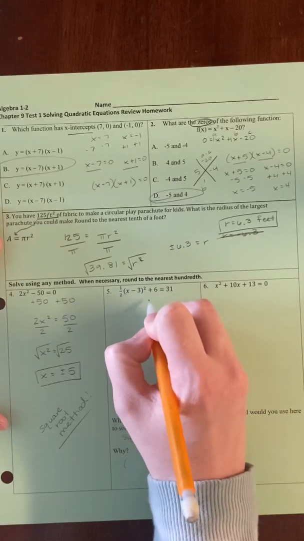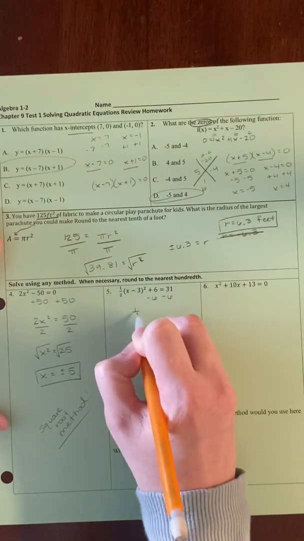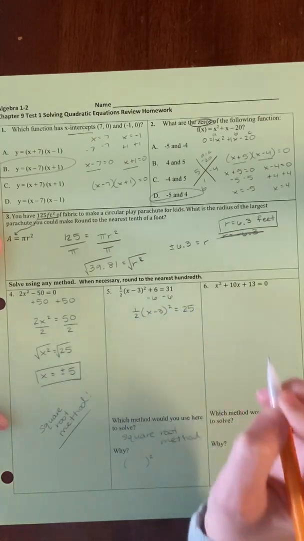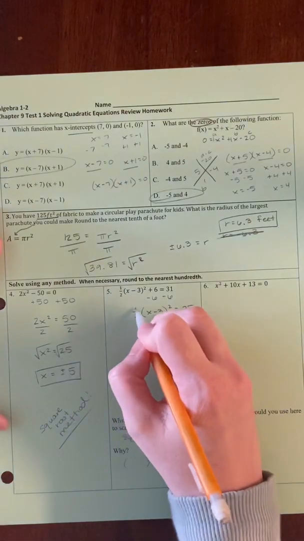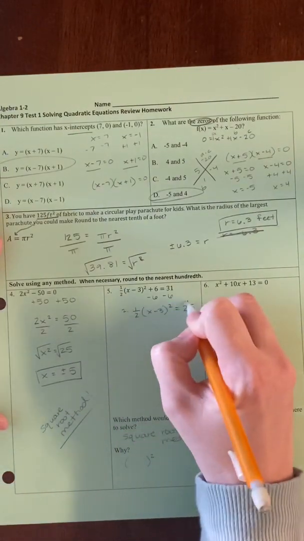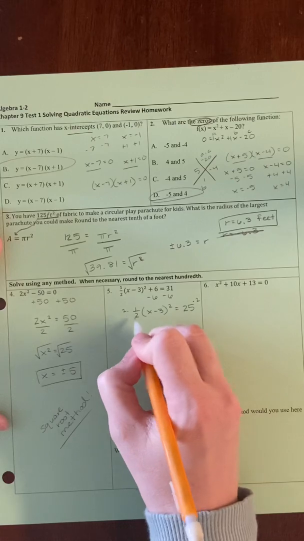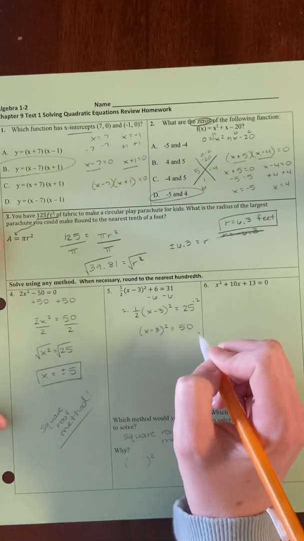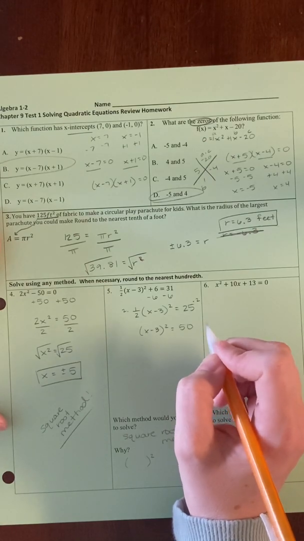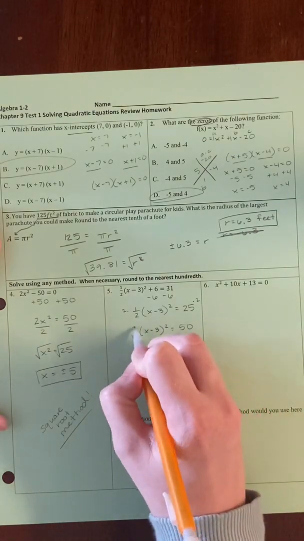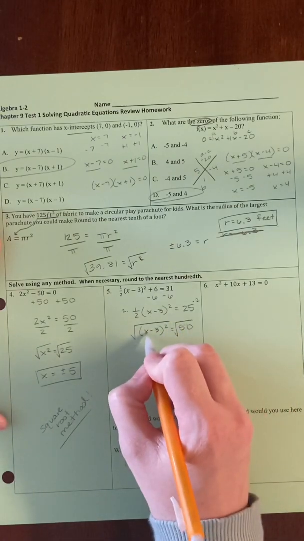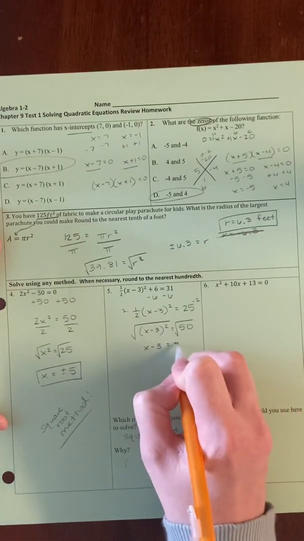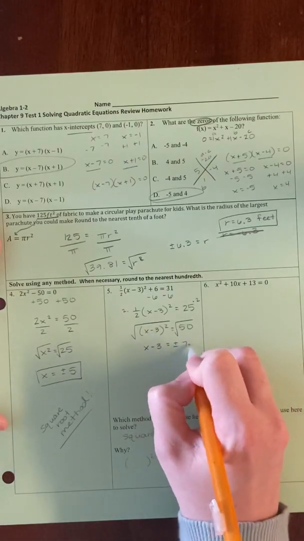So I'm going to isolate this set of parentheses by subtracting 6 from both sides. I have 1/2 times x minus 3 squared equals 25. To get rid of this fractional coefficient of 1/2, I'm going to multiply both sides by 2. So I'll have x minus 3 squared equals 50. Now that this is isolated, I'm going to take the square root of both sides. The square root of x minus 3 squared is just x minus 3. The square root of 50 is positive or negative 7.07.